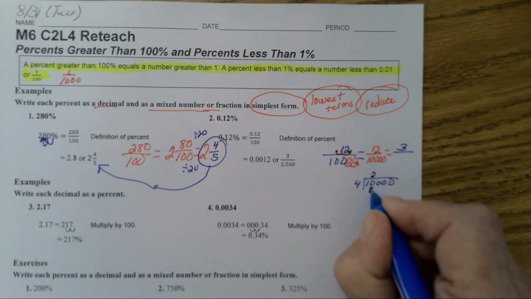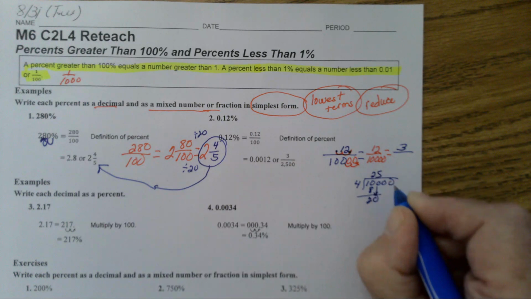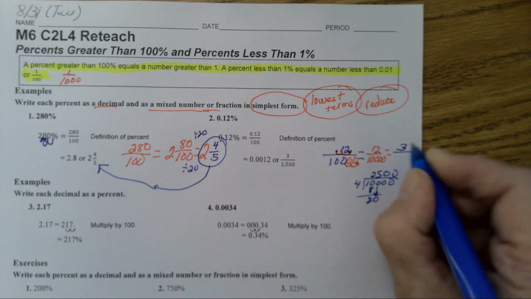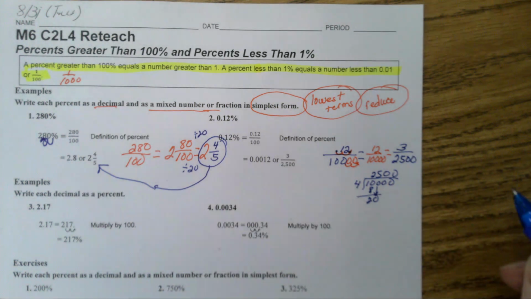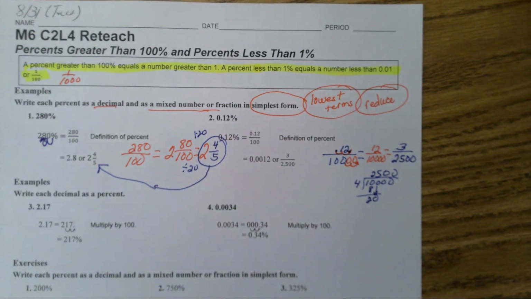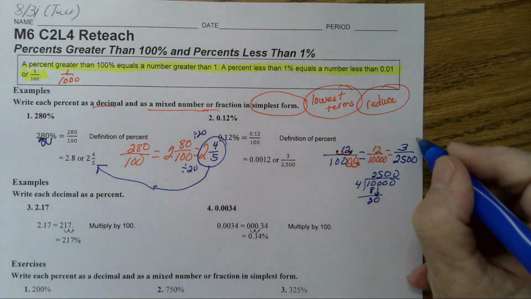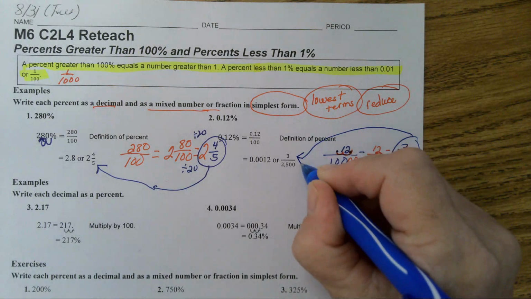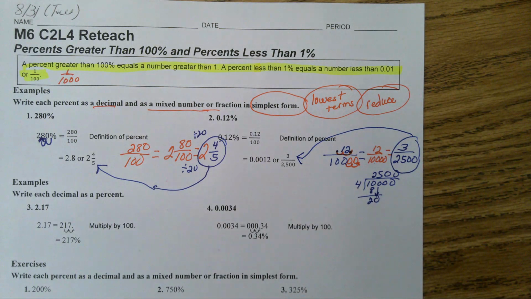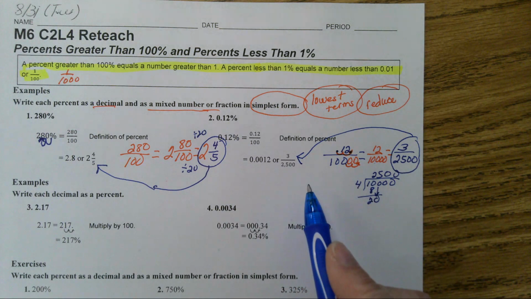2, that's an 8... 5. So it's 3 over 2,500. See how you have that? Now, I want you to draw a circle around 3 over 2,500. That is how you end up getting that answer. So you should show all of that work and draw an arrow so you know.